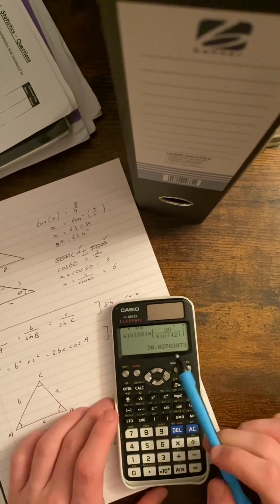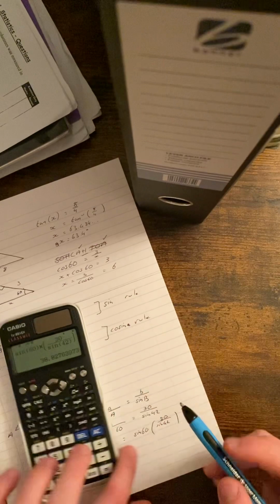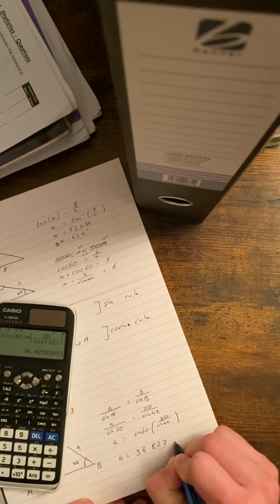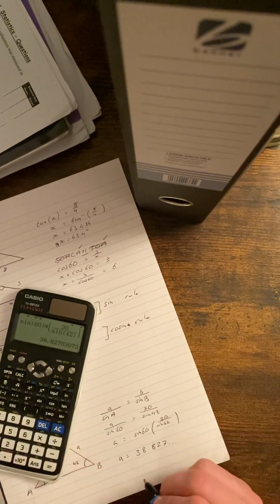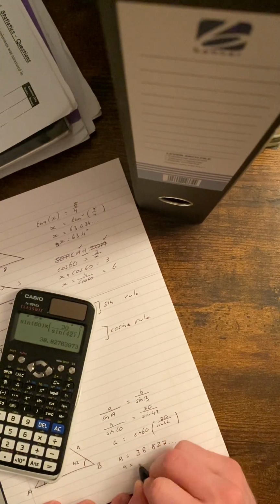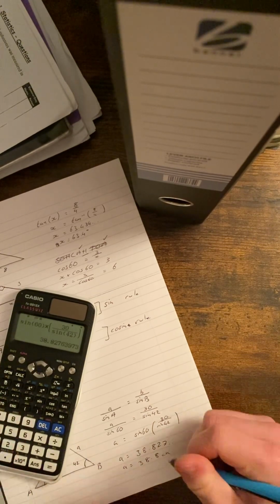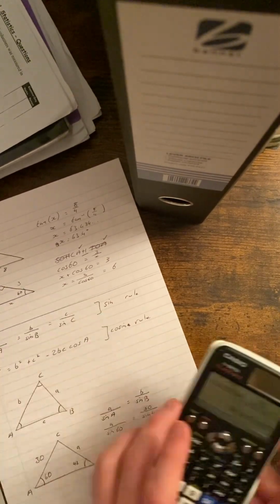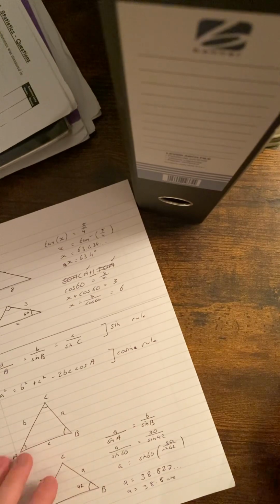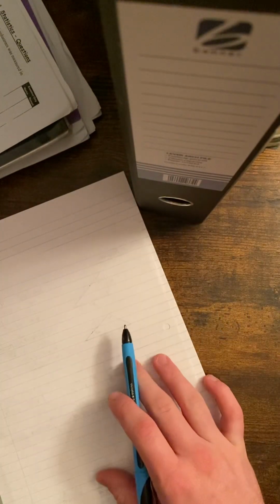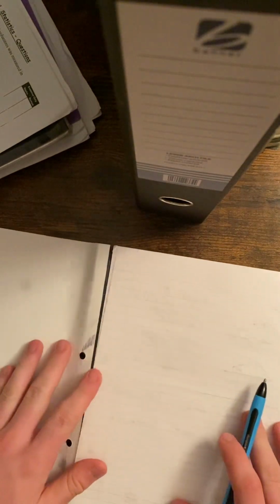Well, that comes out to 38.827 dot dot dot, because that keeps going on. And then we just round that. That becomes A is equal to 38.8 centimeters. Nice and easy. Okay. So, I am going to now show you an example with the cosine rule.